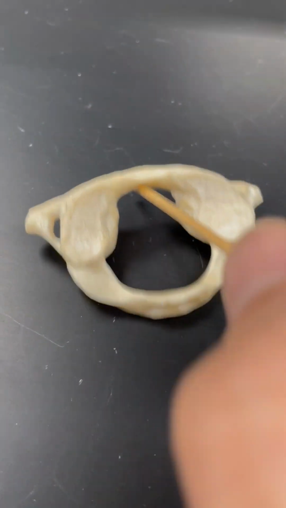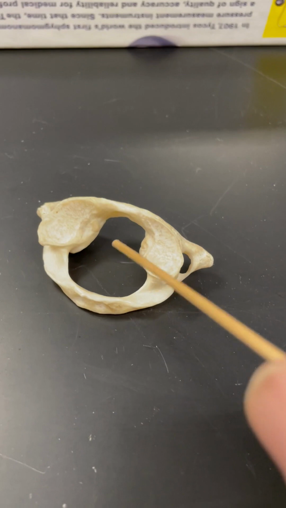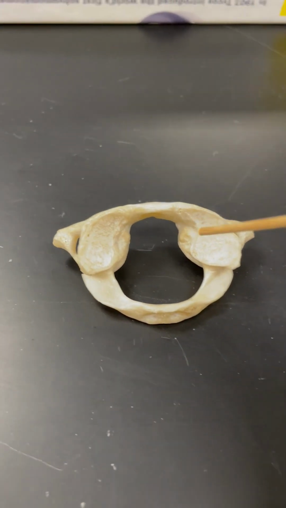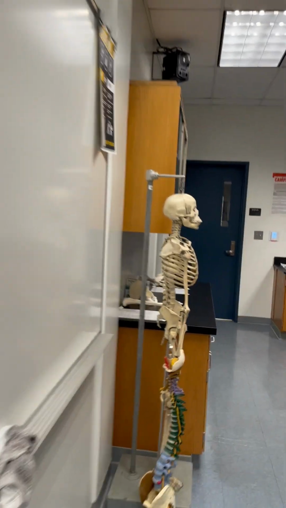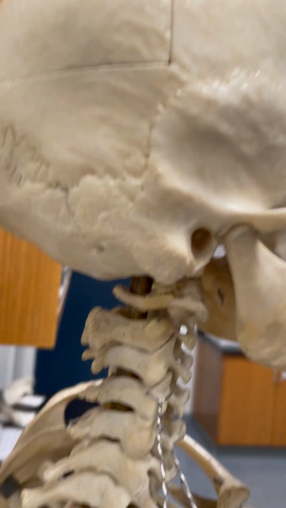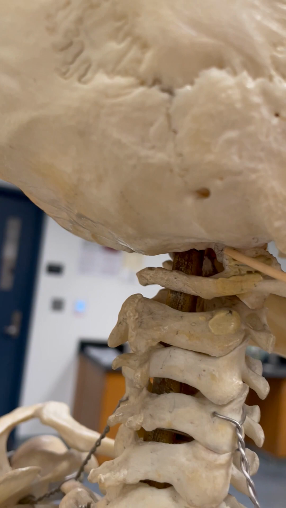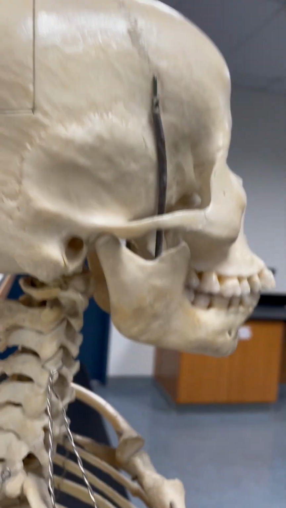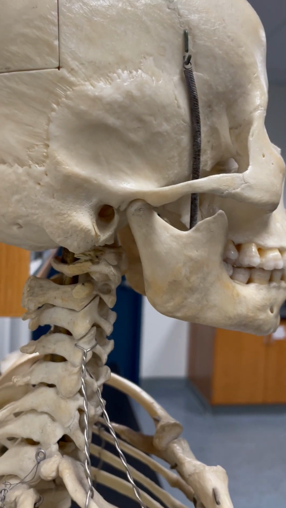And now when you look at this one, this is going to be our C1. This is the first bone, and it is nicknamed Atlas. It is nicknamed Atlas because it's holding the skull, and just like the Titan Atlas that was condemned by the gods to hold the whole world on his back, we have our little C1 condemned to hold our skull up for all of eternity, or until we're no longer alive. But otherwise, that's the point of C1.